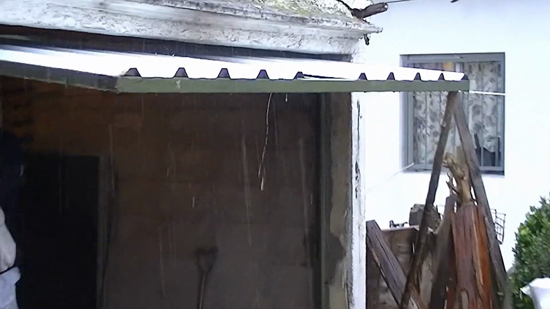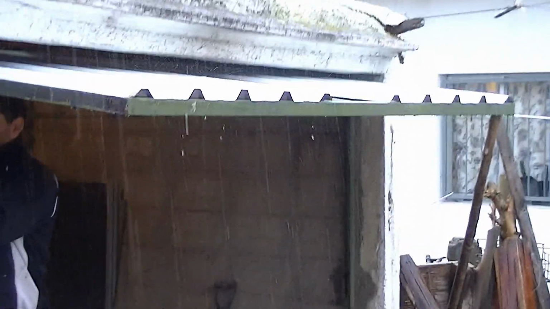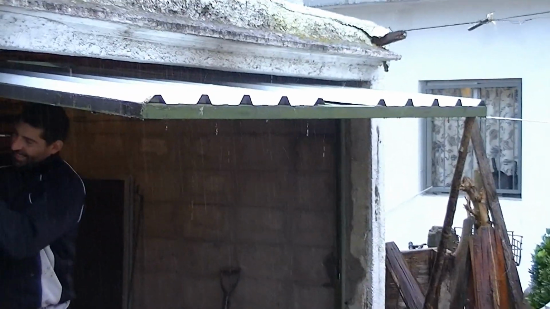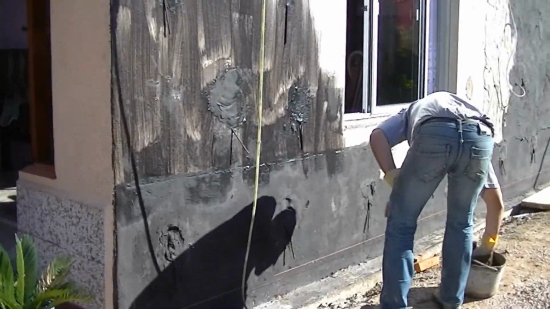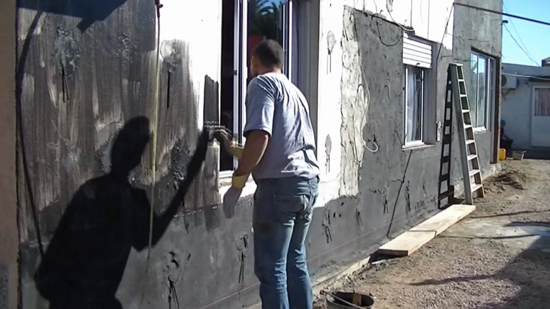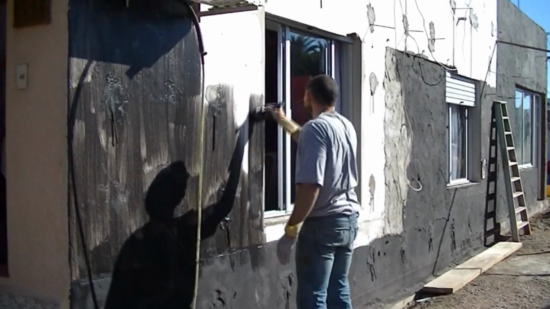Firstly, it is important to know the causes of moisture on walls in order to take the appropriate preventive measures. Some of the main causes of moisture on walls are water infiltration on the outside of the wall, either due to leaks or the lack of good insulation on the facade.